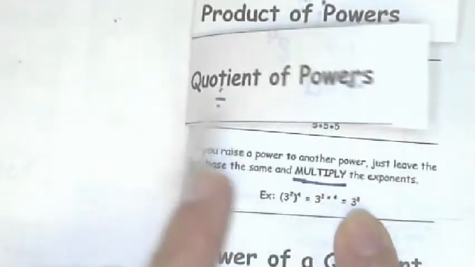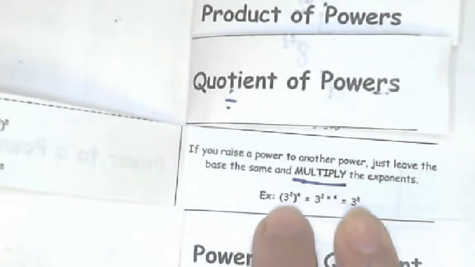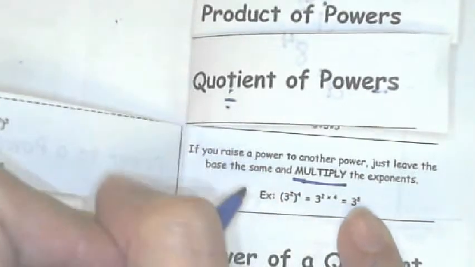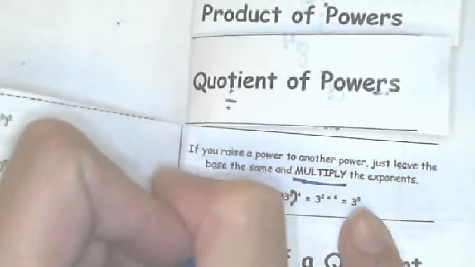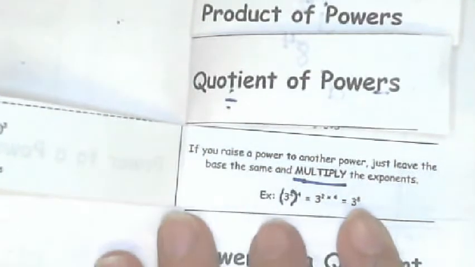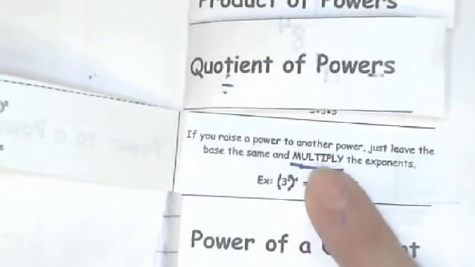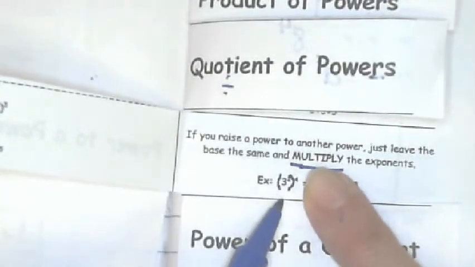So for example, I have 3 raised to the 2nd power, and then that is raised to the 4th power. So think about it. How many 3's am I rewriting? I'm rewriting 2 3's, but I'm going to rewrite it 4 more times.